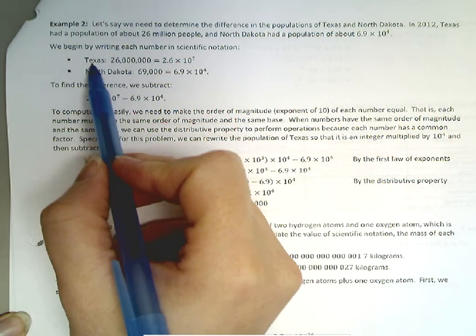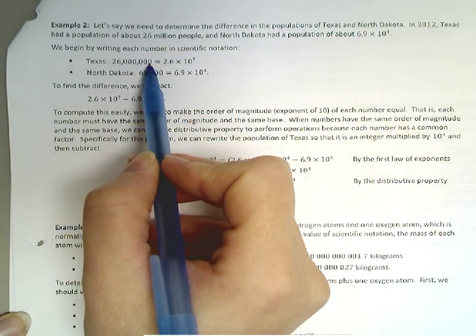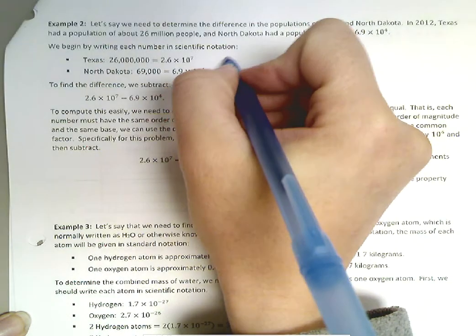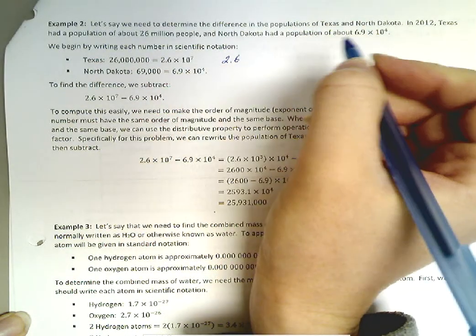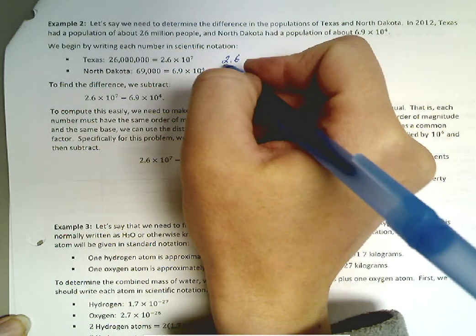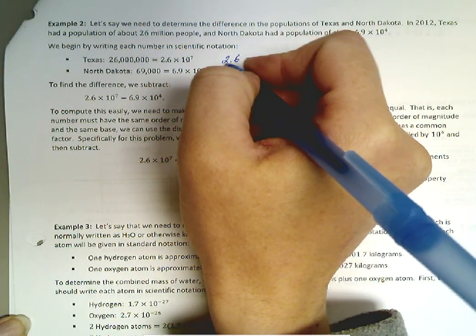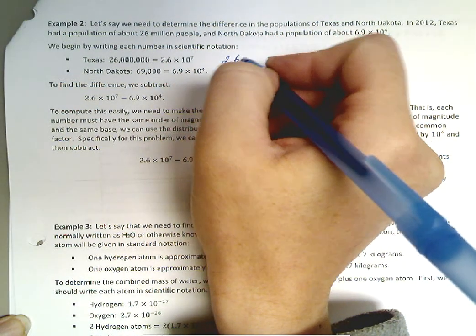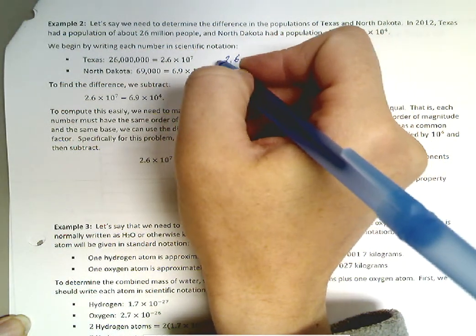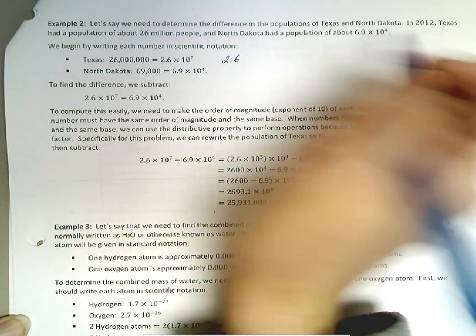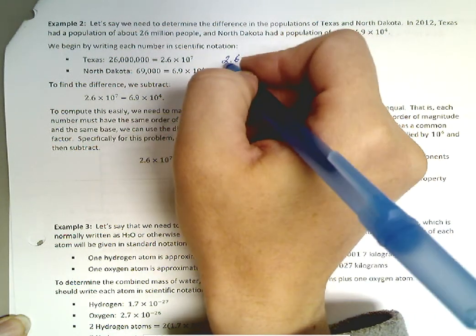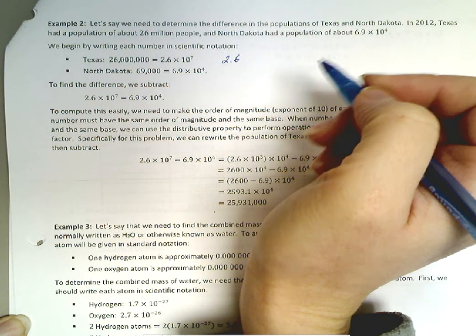So for Texas, we have 26 million people, and we need to write it in scientific notation. So we are going to put 2.6. The reason why we are putting 2.6 is because we have to have our whole number more than a 1 and less than a 10. So we cannot use 26. We cannot use 2.26. So the only way we can write this number is 2.6 because the whole number is more than a 1 and less than a 10.